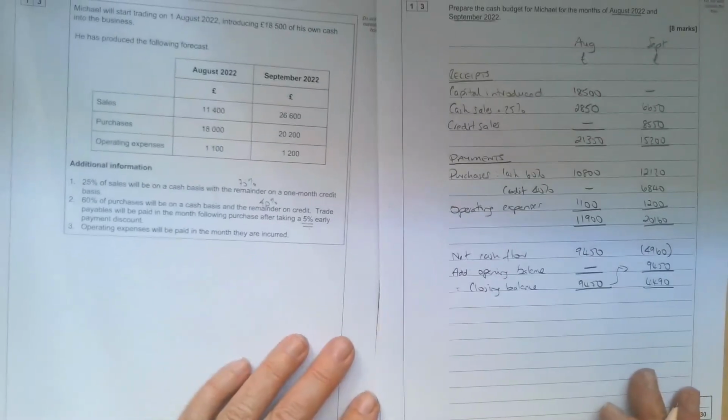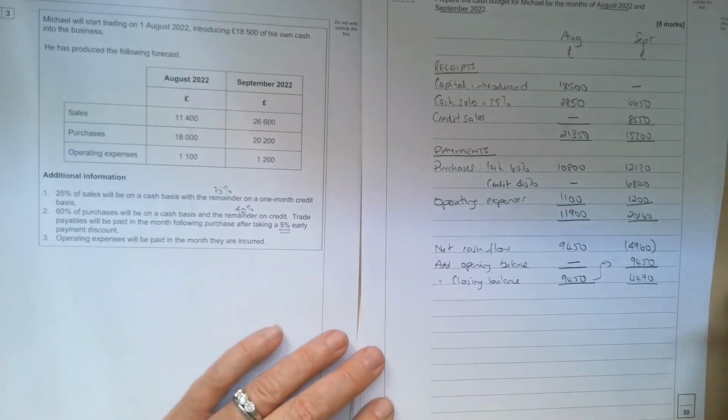Okay, so hopefully that explains that nice little cash budget question. 8 marks in the bag, very straightforward.